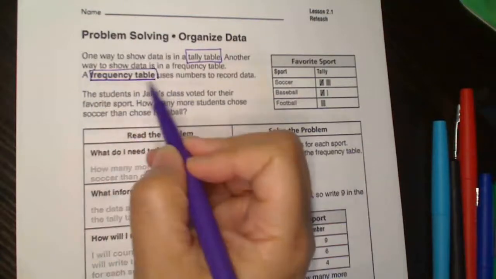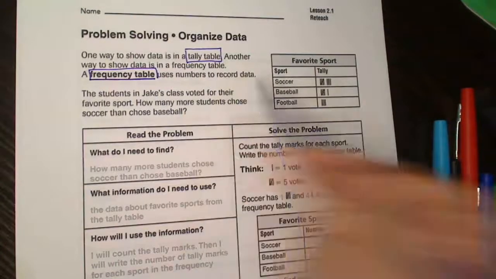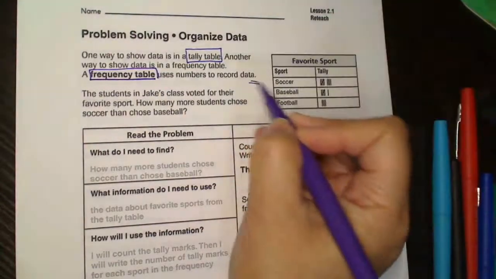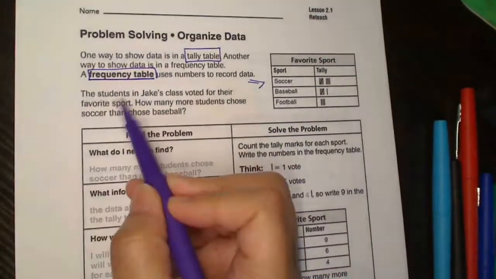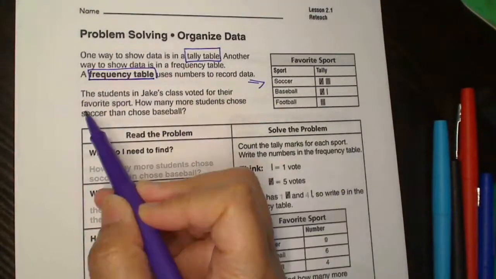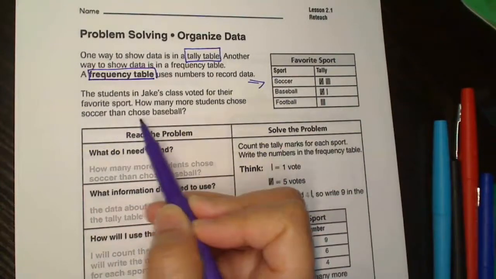And we wrote this in our notebooks. Frequency table uses numbers to record data. This right here is a frequency table. Okay? Now, the students in Jack's class voted for their favorite sport. How many more students chose soccer than chose baseball?